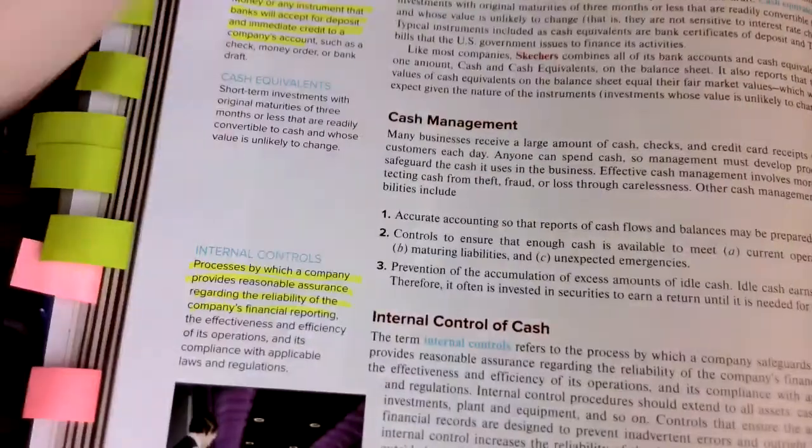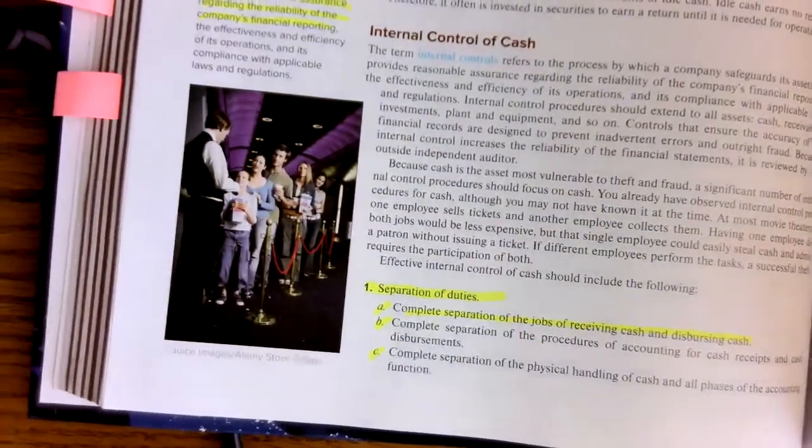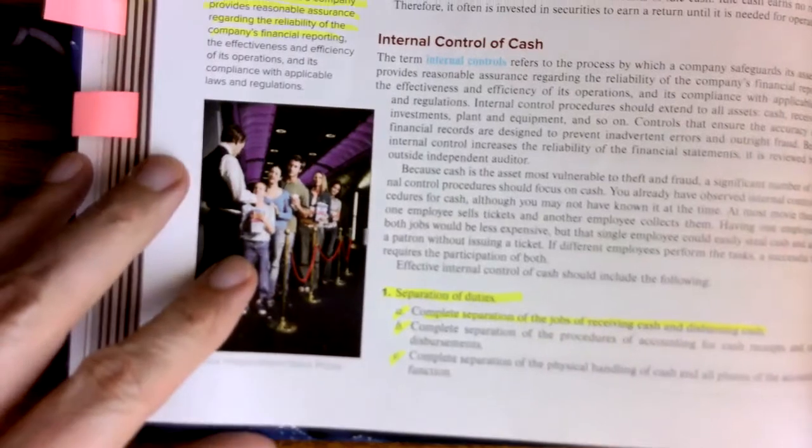Oh, before I do that, I will mention the internal controls. Yeah, so you want to keep a close eye on cash because it does have a nasty habit of disappearing.